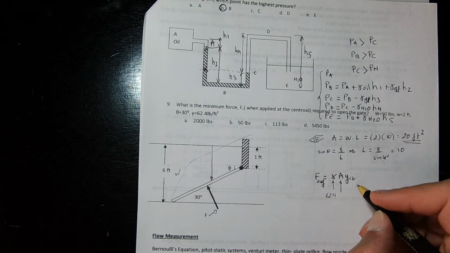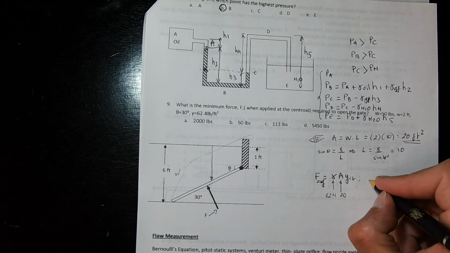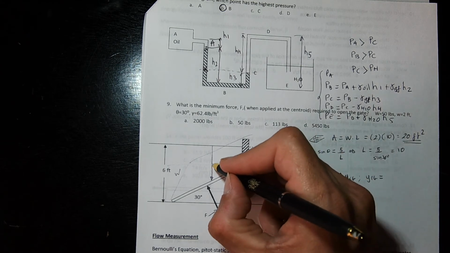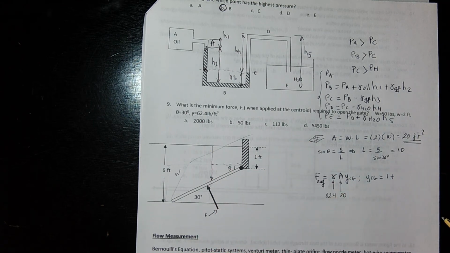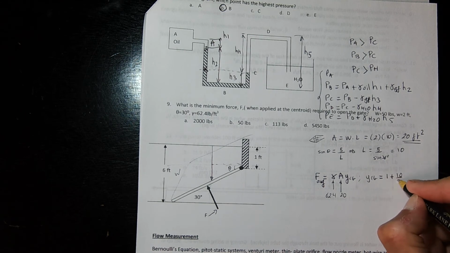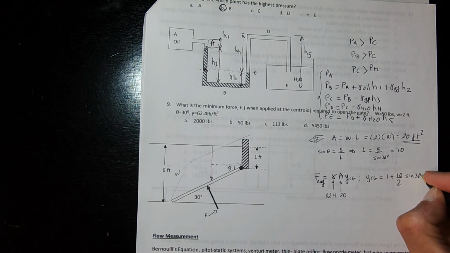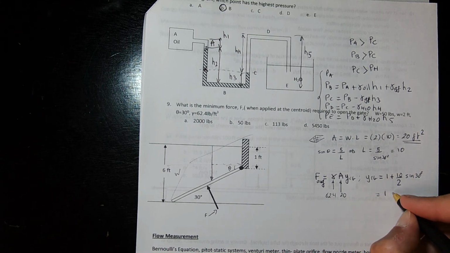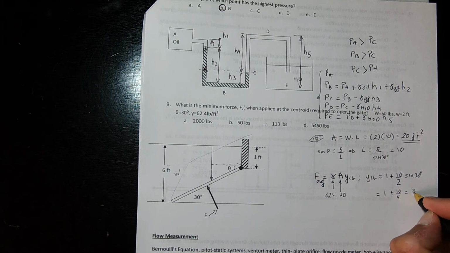We know this is 20. We need to find YCG. YCG will be equal to 1 plus that distance over here, which will be what? Plus 10 over 2, we take half of 2 and sine 30. So basically this will be equal to 1 plus, this is 1/2, 10 over 4. So this means that this will be equal to 3.5 feet.